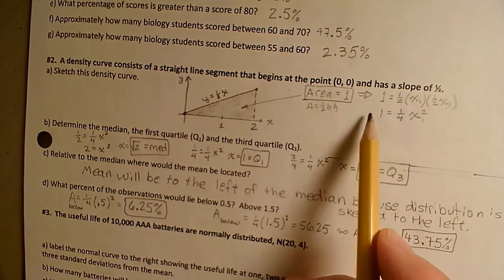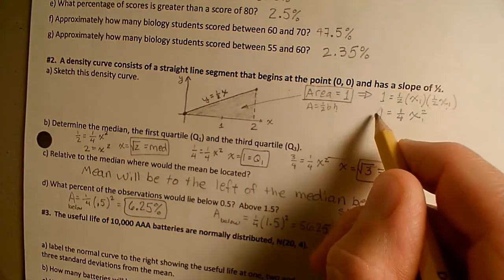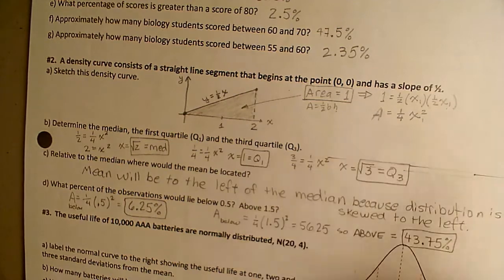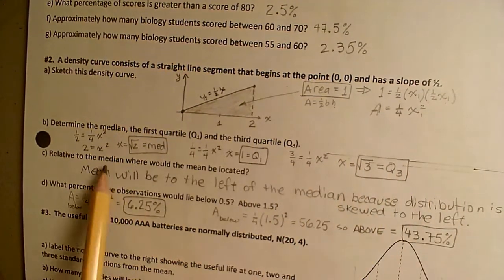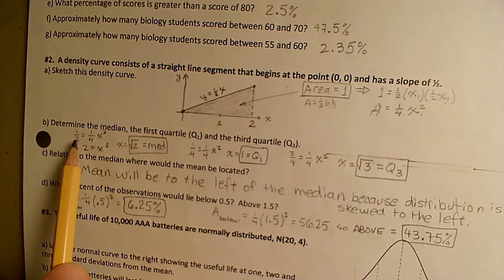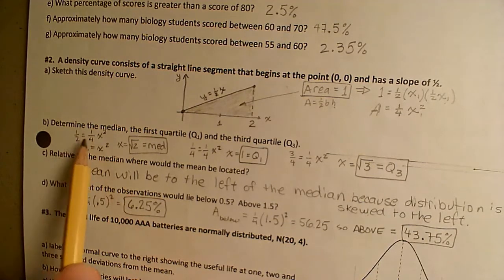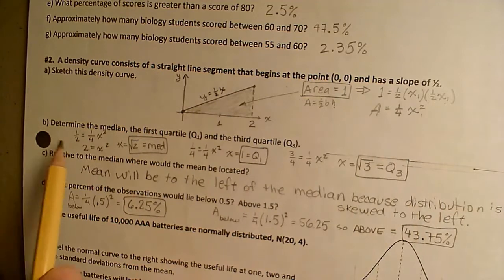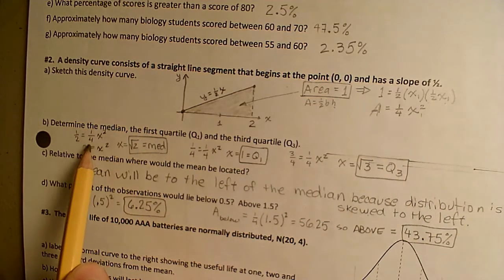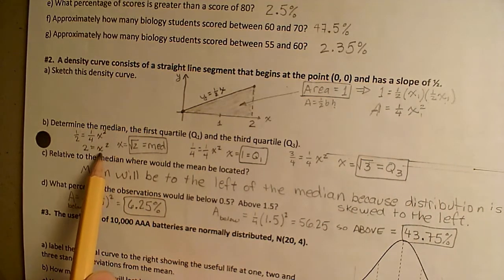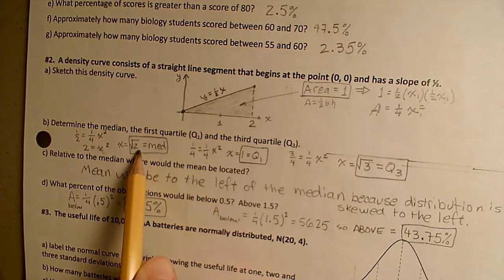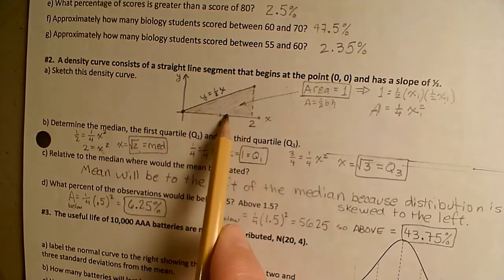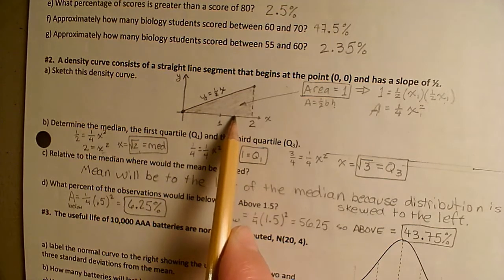But that area formula, we know it's 1, but it won't always be 1 depending on where we stop for x. So for the median, I want the area to be 1/2. So I'm just using this formula here. 1/2 is equal to 1/4 x squared, and solve that for x squared. That becomes the square root of 2, which is something like 1.41. So the median would be about right here.